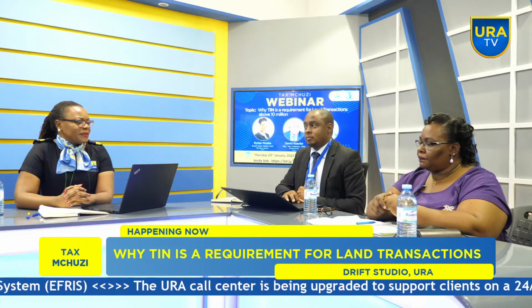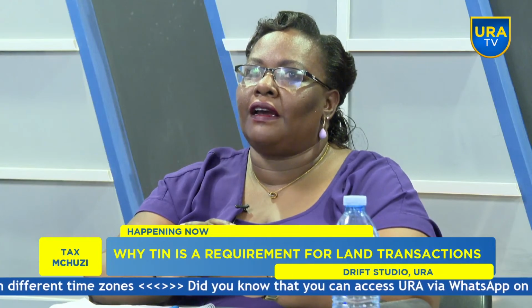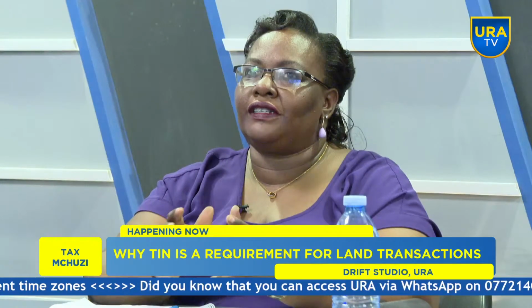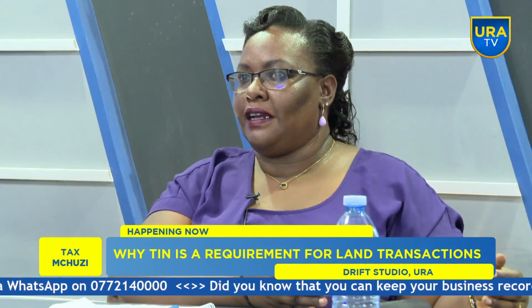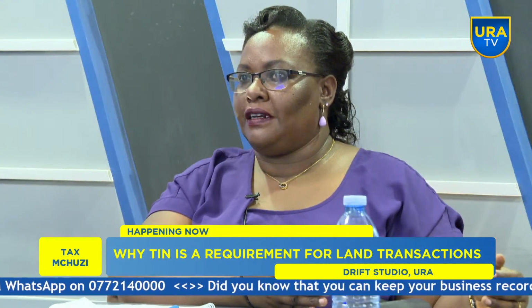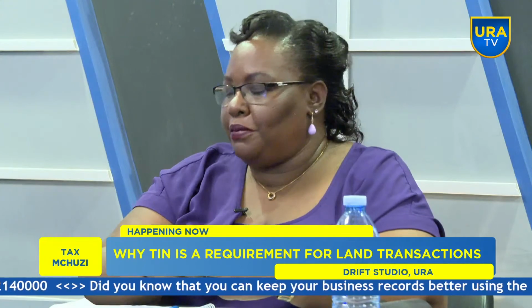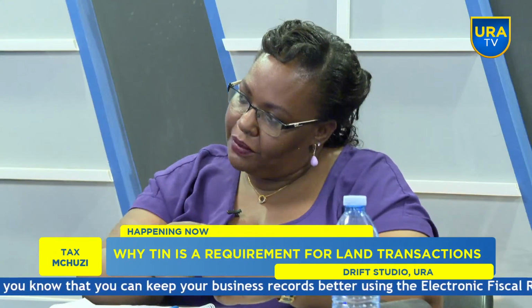Why are you looking into the transaction of land? Why did we come up with that requirement, especially in land transactions? Land implies that the buyer or seller, most especially the buyer in this case, is doing some business somewhere. There should be some income where we can save to the tune of 10 million and above and place it in land. What does it tell the taxman? It tells me that you're in business. And what we need is to capture that business.